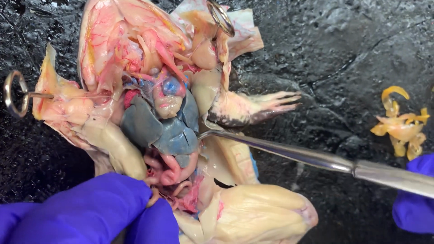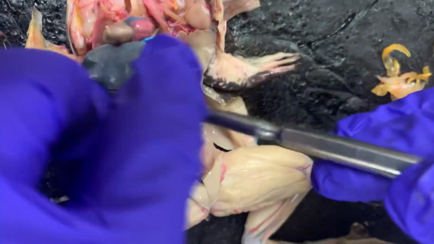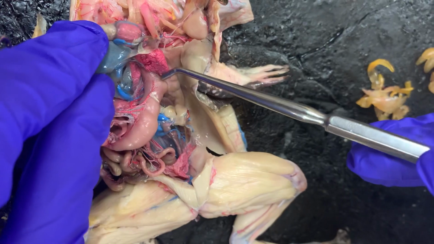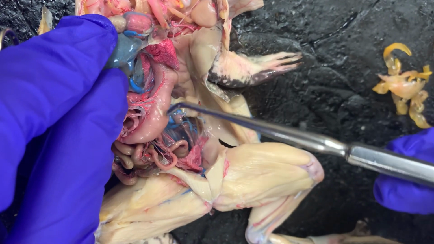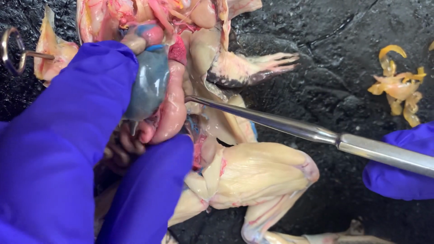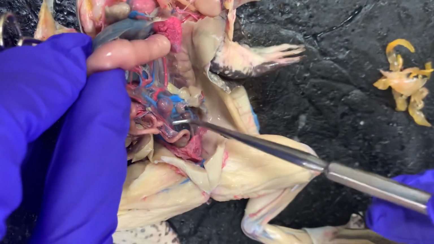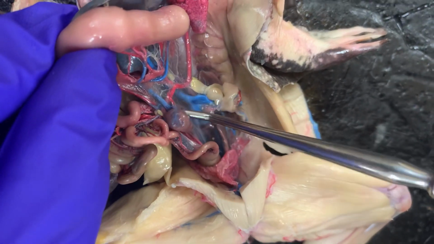The stomach is this right here. It's really big. It goes all the way down here. And then the spleen is right below that. It's this little guy right here.